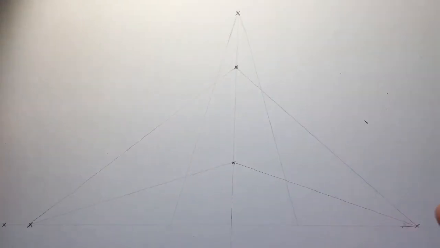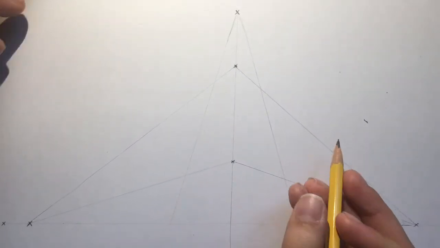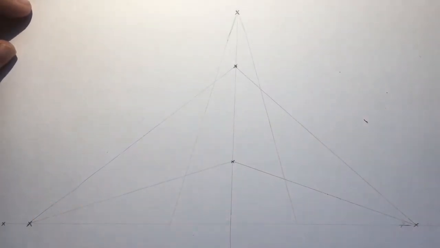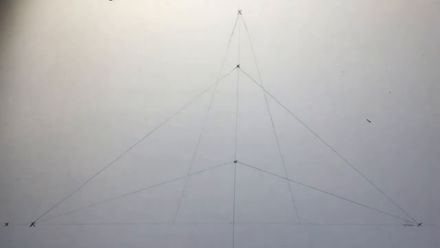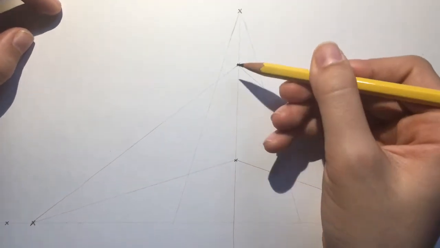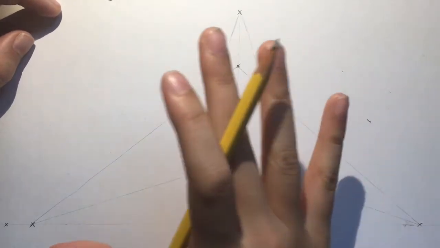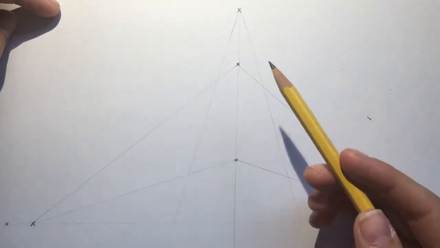Alright, so what I've done is I have drawn this horizon line right here, and I've put the 3 points. But keep in mind, these 2 points are not what we're aiming for. I'm just putting them there so you know what I'm trying to do here.